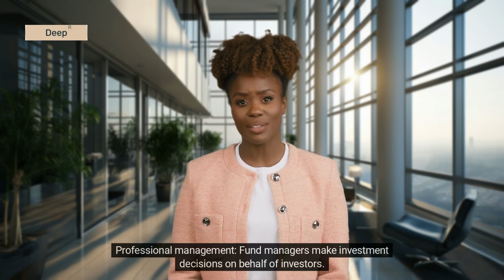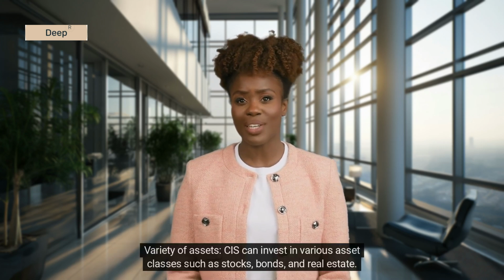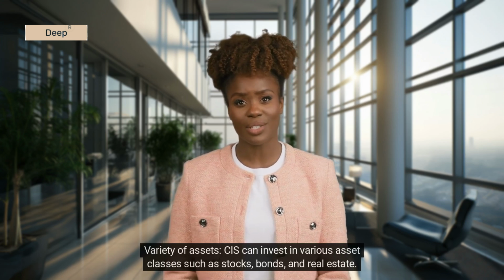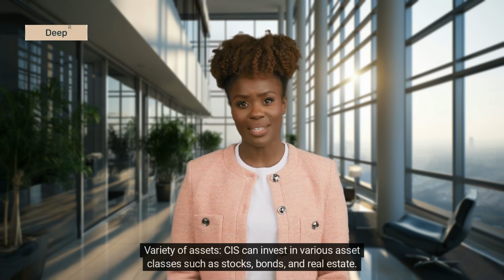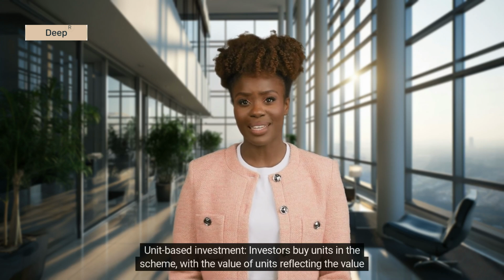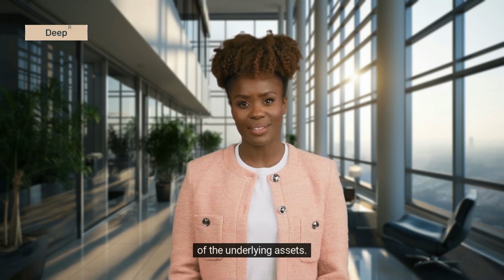Professional management: fund managers make investment decisions on behalf of investors. Variety of assets: CIS can invest in various asset classes such as stocks, bonds, and real estate. Unit-based investment: investors buy units in the scheme, with the value of units reflecting the value of the underlying assets.